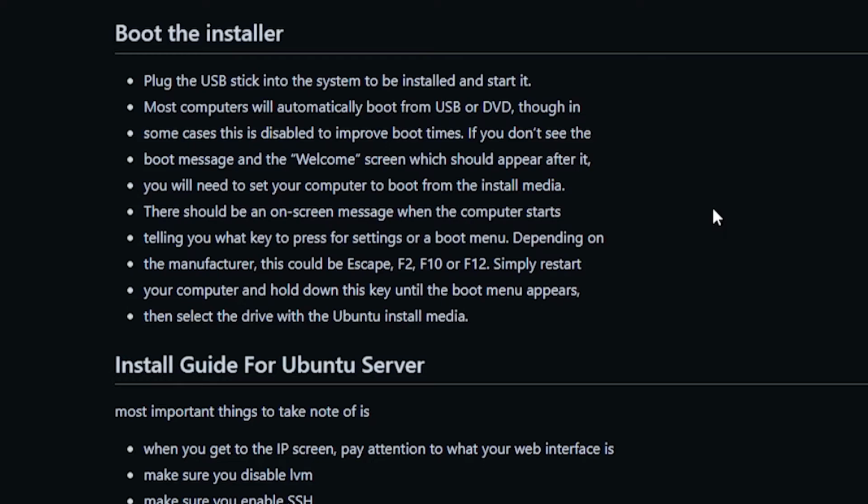So figure that out. When you boot the PC up, it should tell you to press a key. And in this case, I tell you down here, it's Escape, F2, F10, F12. Those are normally the keys it wants you to press. So you either spam press it or hold the button down. Some manufacturers do it differently. Holding it down normally works, but you may have to spam click it. So that's all you gotta do.